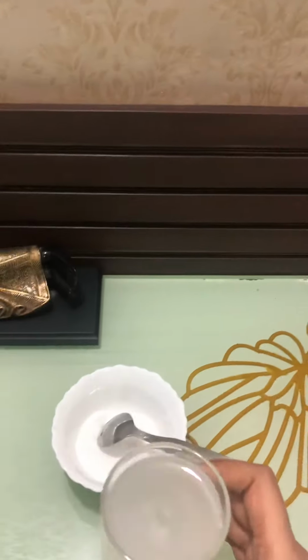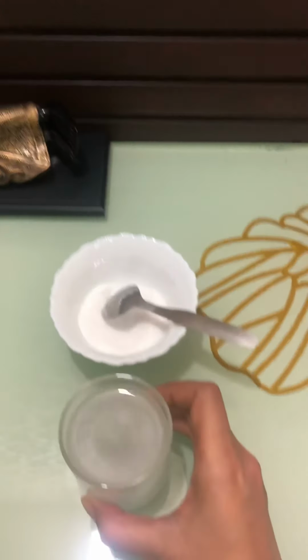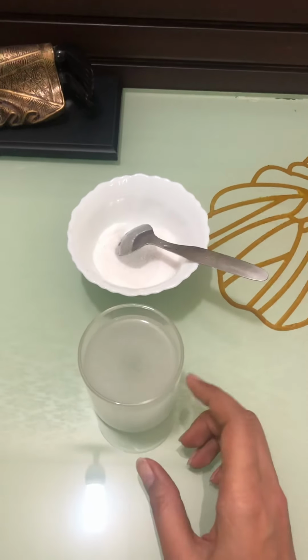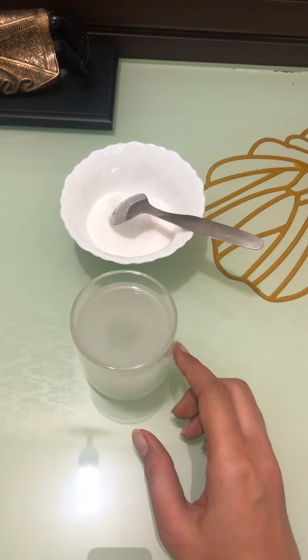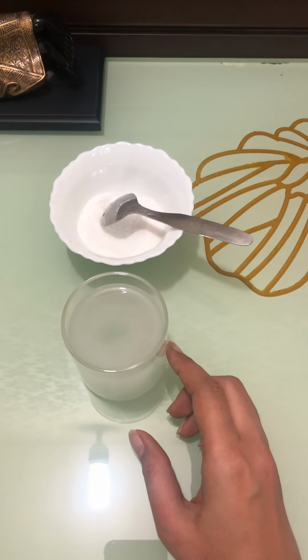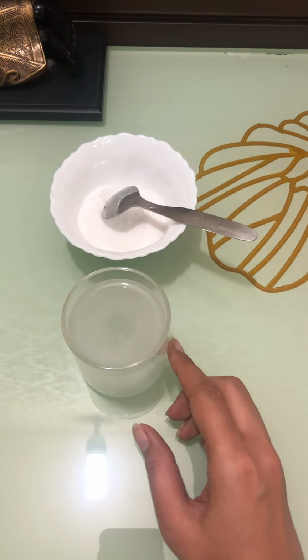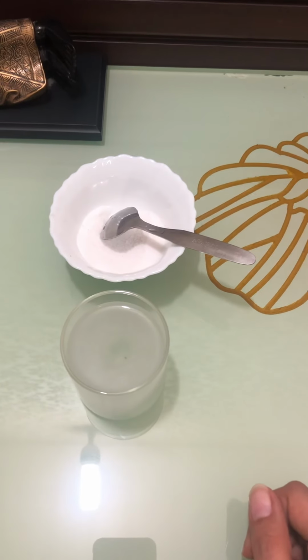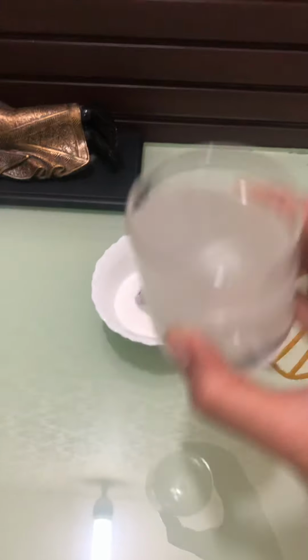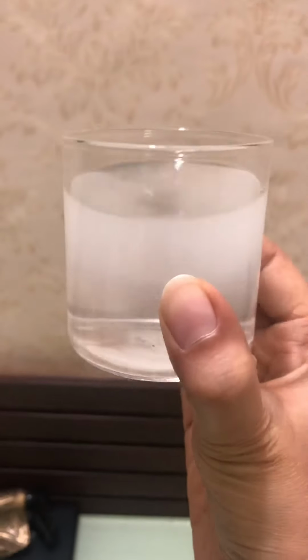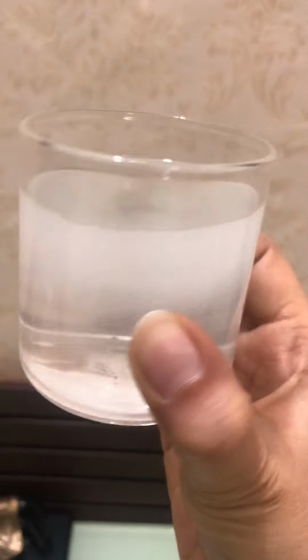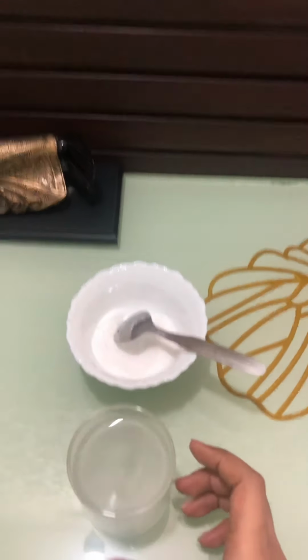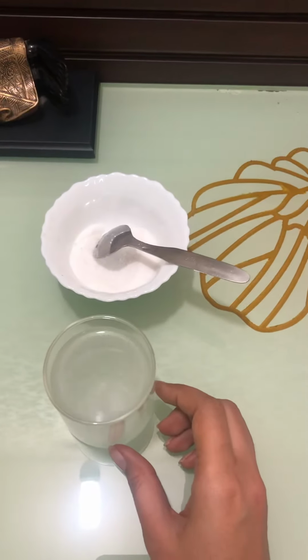So this proves that matter is made up of particles. This shows that the particles of water had some spaces in between them, which have now been occupied by the salt particles. So the salt particles are not visible anymore. They have dissolved in this glass of water. You can see there are no salt particles in the water now. They have all dissolved in water. This is because matter is made up of particles.